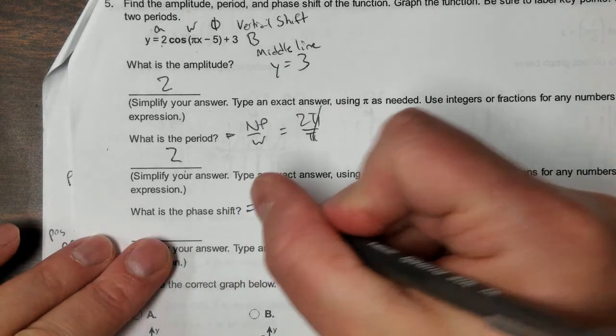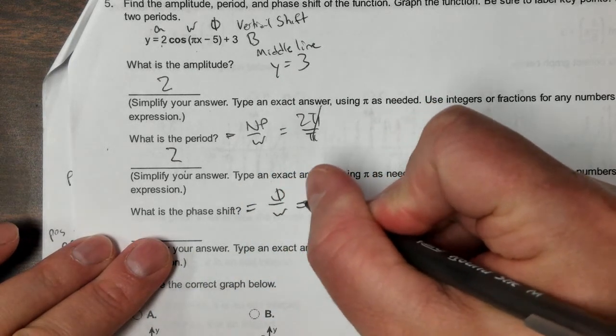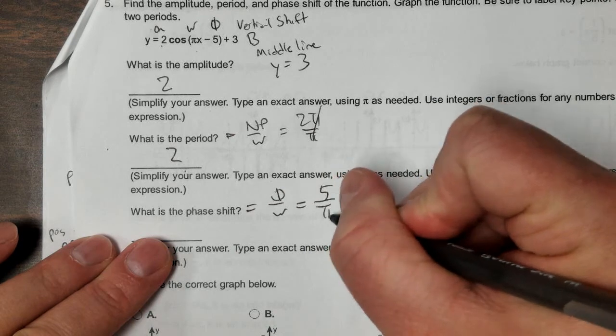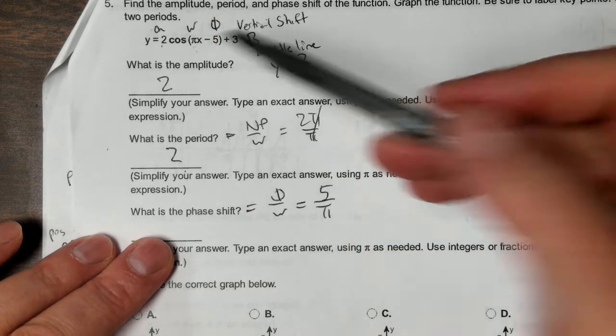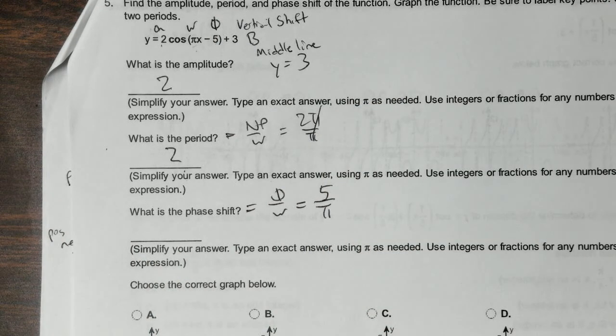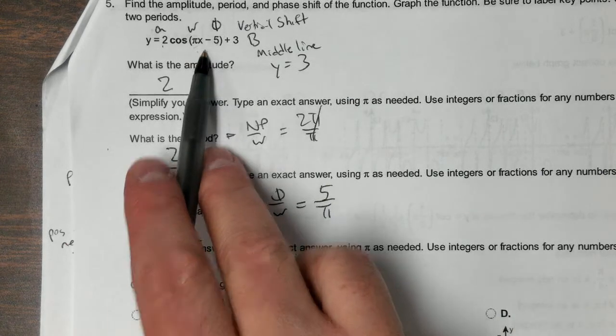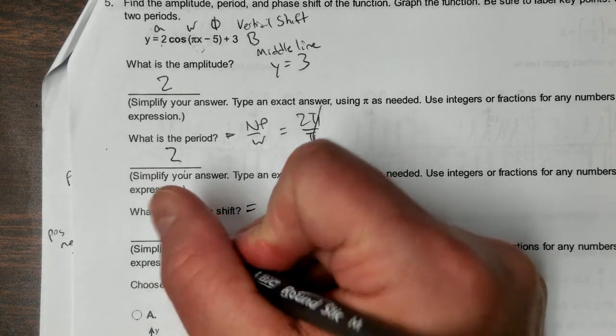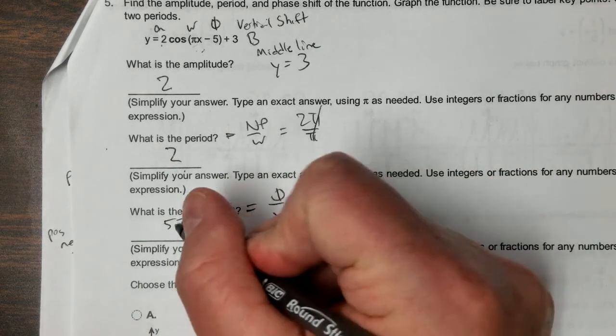Then for your phase shift, we get phi over W, so that'd be 5 over pi. Right over left, basically. And it had a negative, we change it to positive. So it's just 5 over pi.